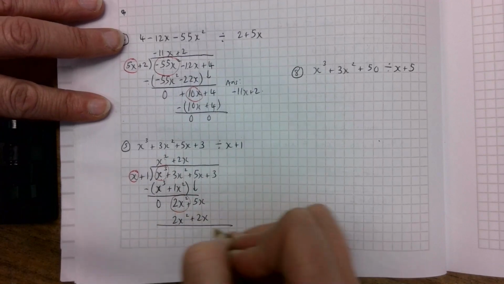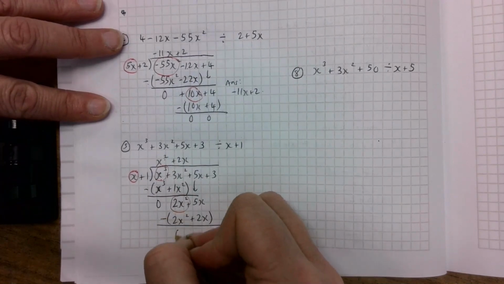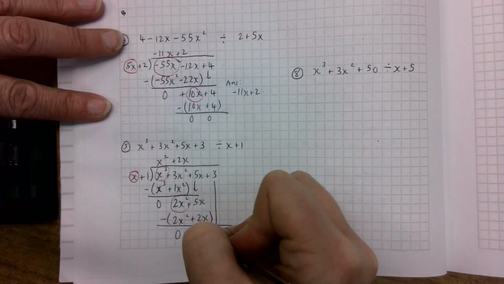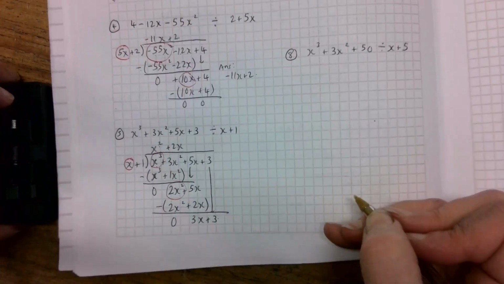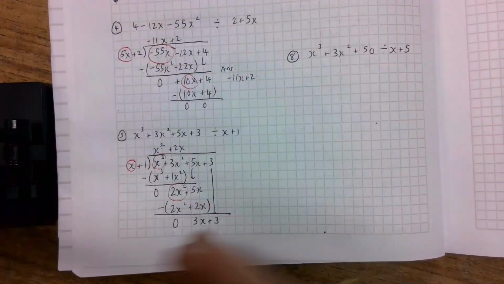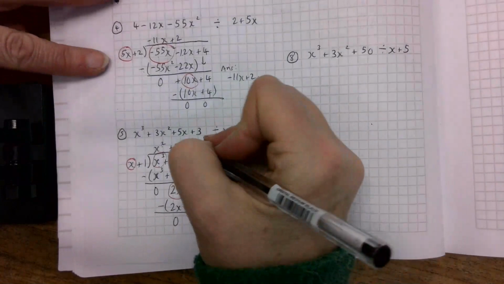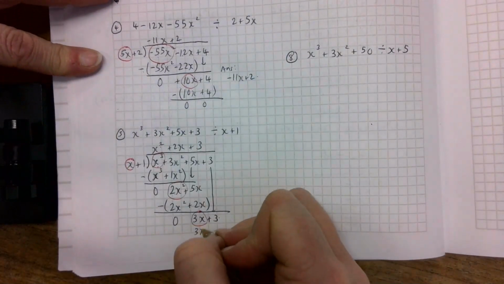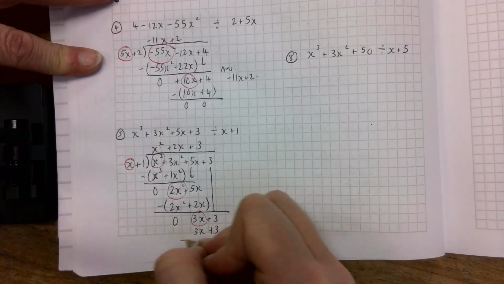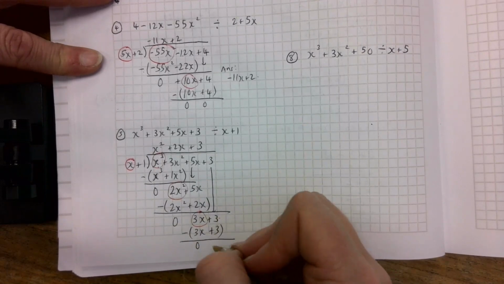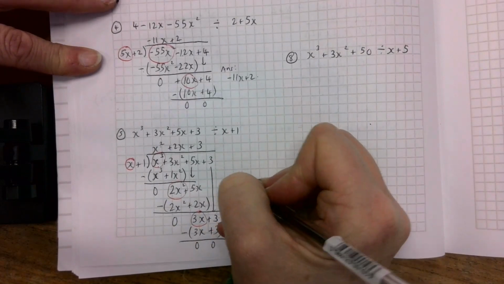Again, I'm going to subtract. Those will go out. 5x minus 2x is 3x. And now I'm going to bring down the 3. So this is where the extra line is. X goes into 3x 3 times. 3 by x is 3x. 3 by 1 is 3. And I'm going to subtract. And they will cancel out. 3x minus 3x and 3 minus 3. They cancel out. So my answer is x plus 1.